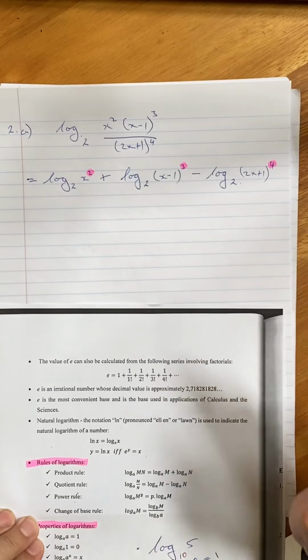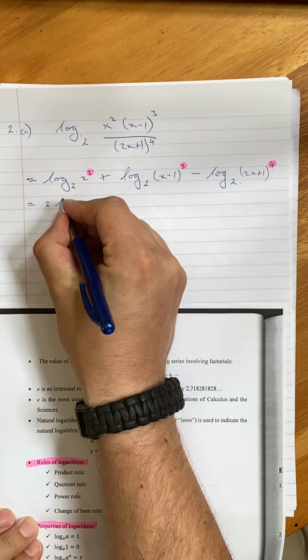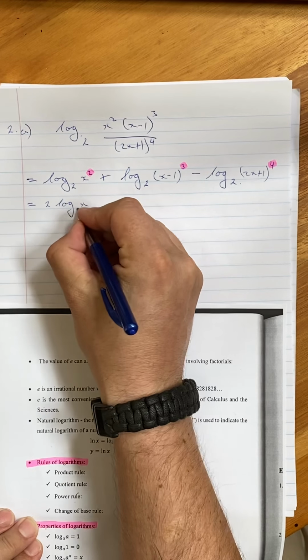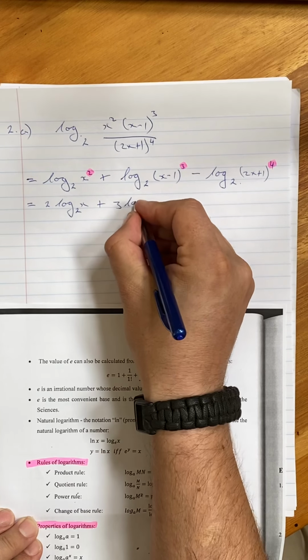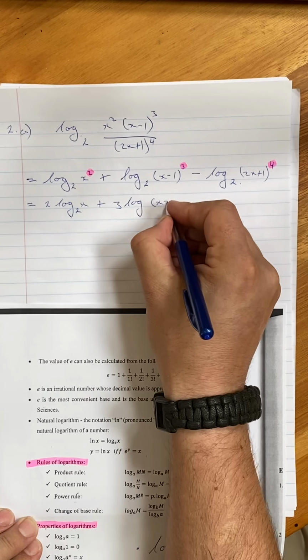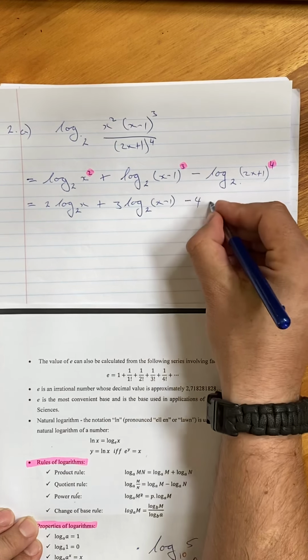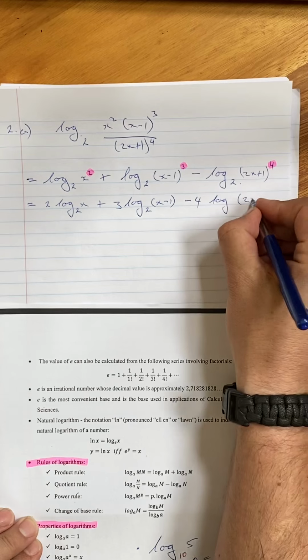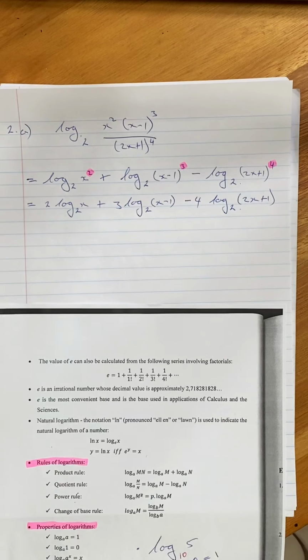So this becomes, which is equal to, take this to the front, so we get 2 log x base 2 plus 3 log x minus 1 base 2 minus 4 log 2x plus 1 base 2. And that is it. We've expanded it.